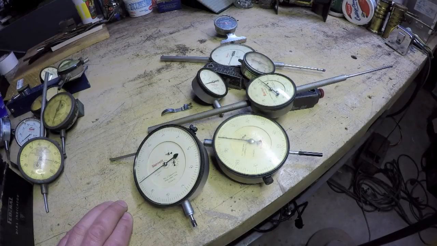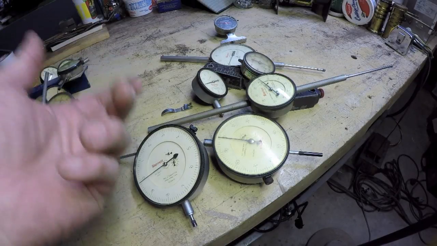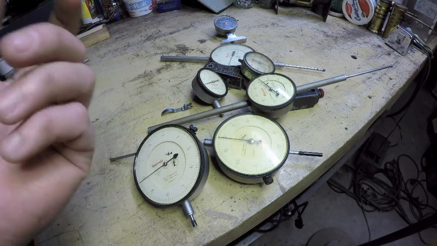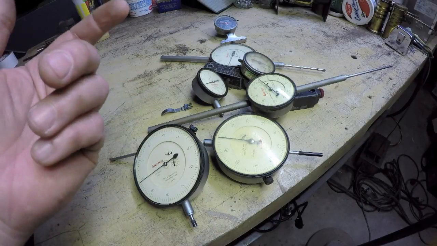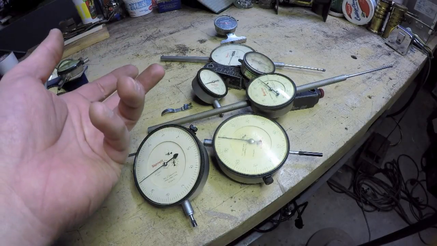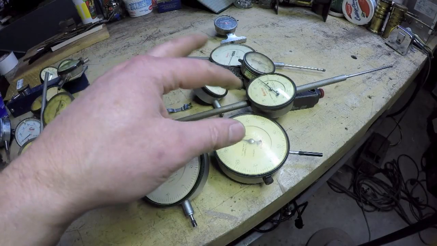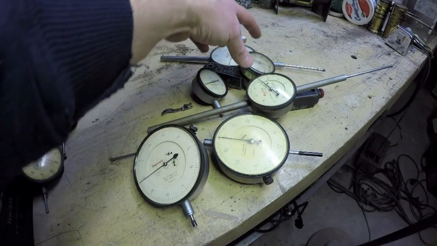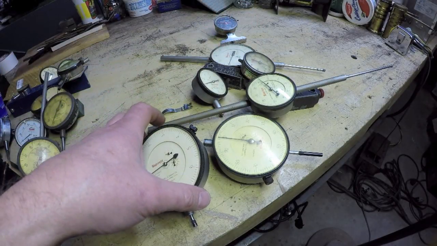All right, we're in the home stretch of part 2 here, and these I would characterize as probably my highest quality dial indicators that I have. When we get to the test indicators in the next part, I'll show you some even higher quality indicators. But these right here, as far as dial indicators go, are my top quality ones. Not necessarily the top condition. You can see that some of these look a little rough. Could use a little TLC.